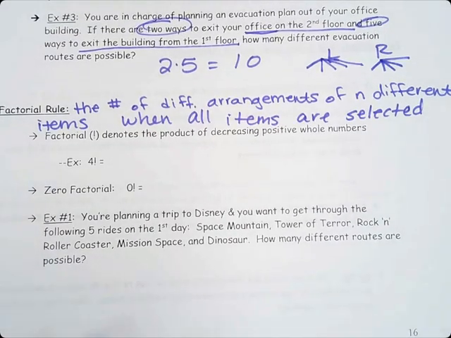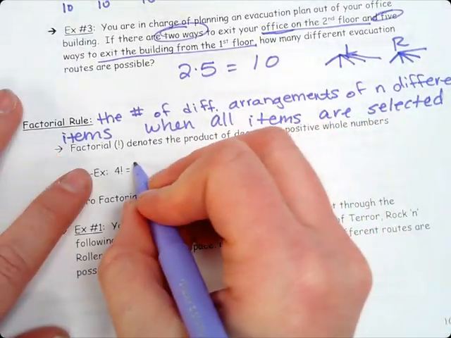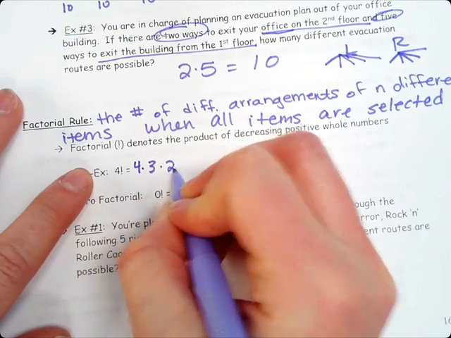Okay, so factorial denotes the product of decreasing positive whole numbers. So 4 factorial would be 4 times 3 times 2 times 1.